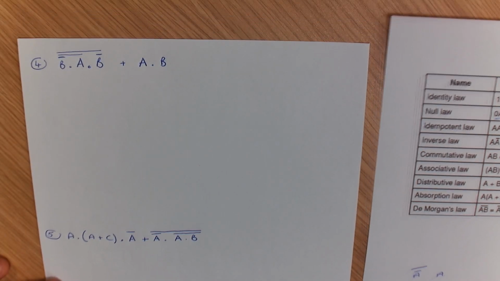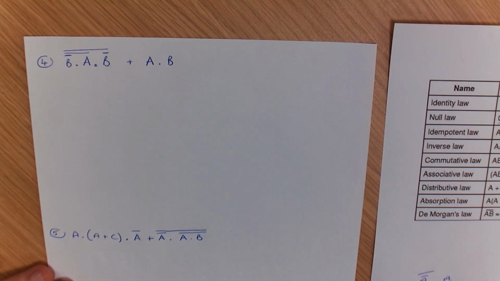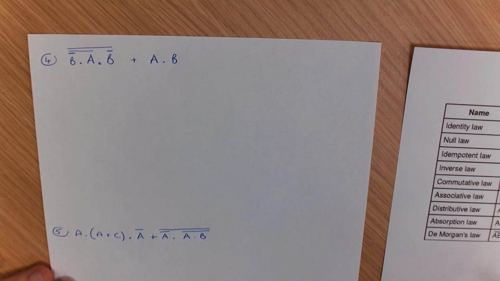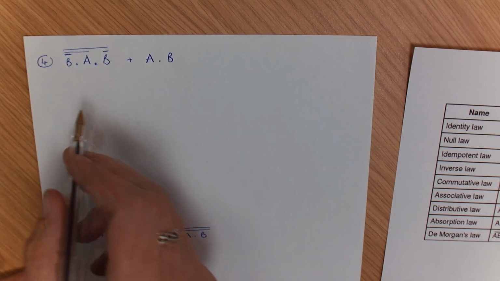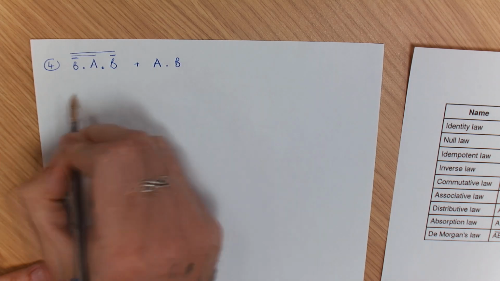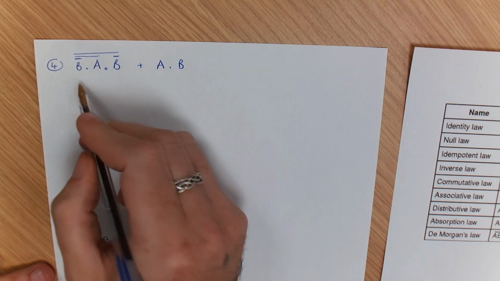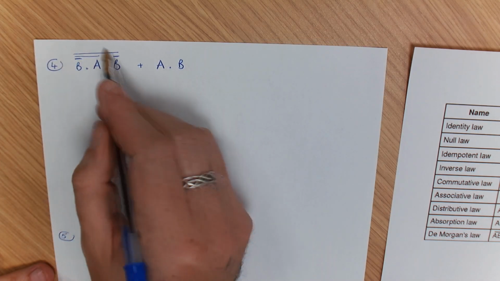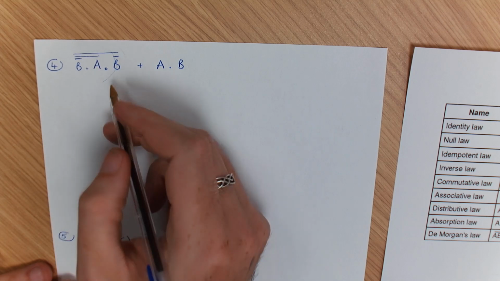So I'm going to have a look at this next puzzle here, this next simplification of Boolean algebra. Let's do, as we've done before, decompose the problem, start on whichever side you want. What I'm going to do is start on this side and get my marks for actually showing how I would simplify this.